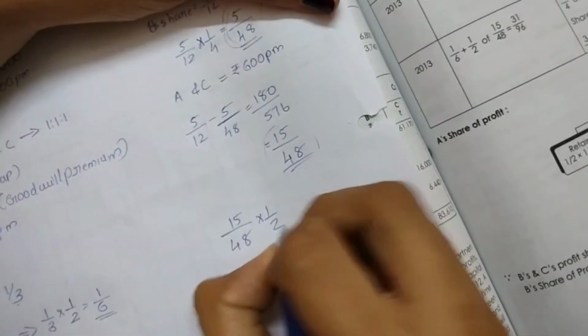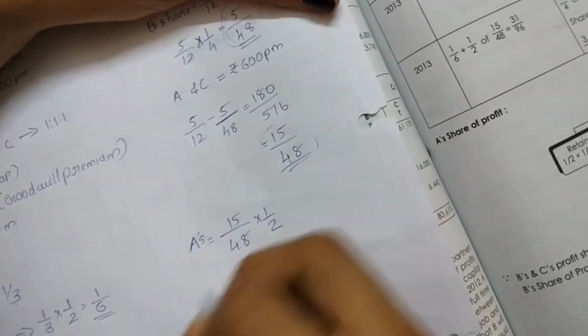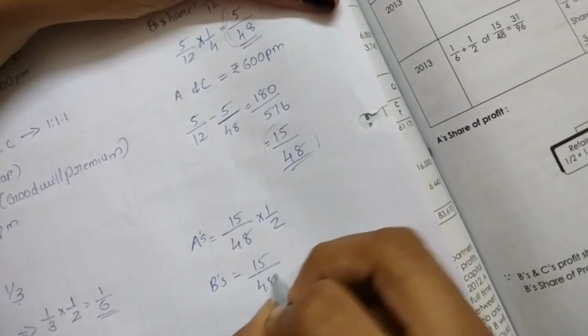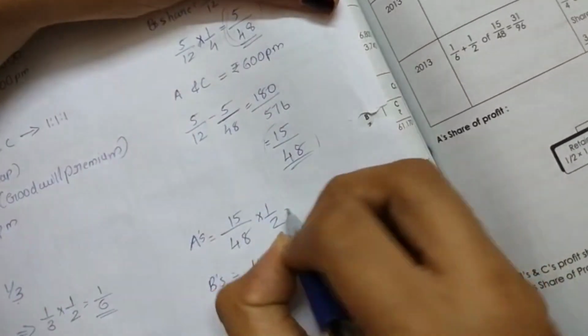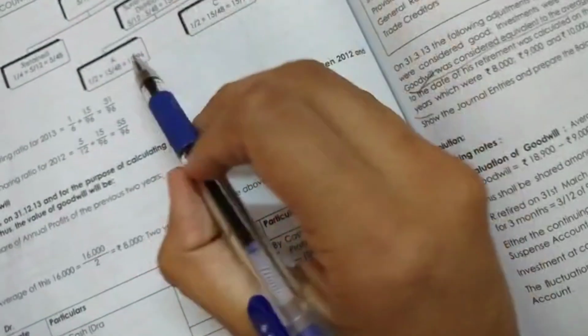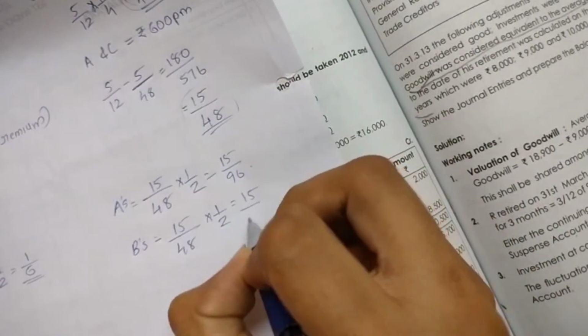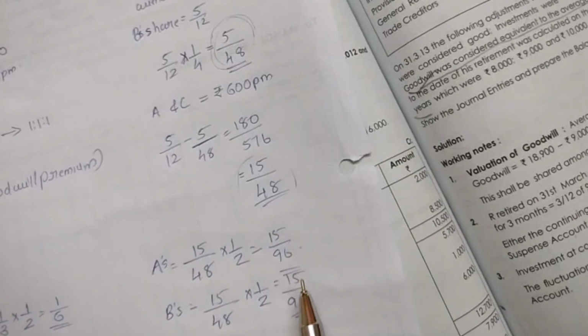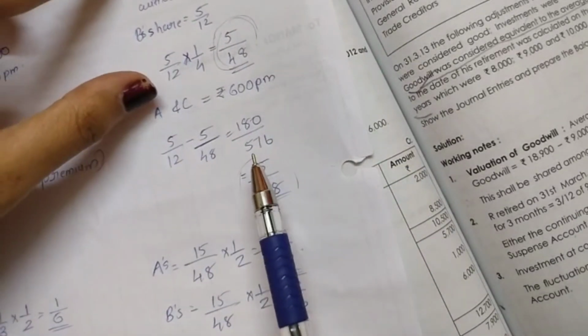15/48 into 1/2, A's share. B's will be 15/48 into 1/2, and we'll get 15/96 here. I'm just copying it down. Okay, 15/96 and 15/96 equally, right? This is only that small portion which they are going to get from the B's share.